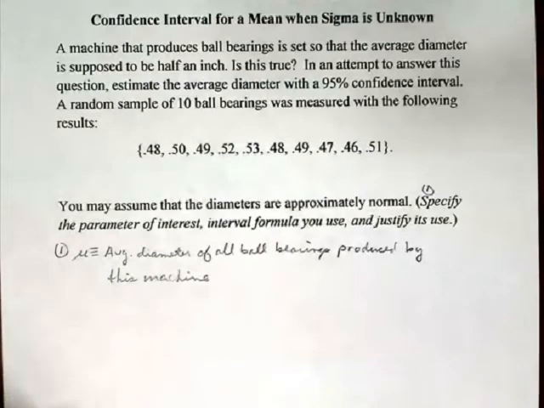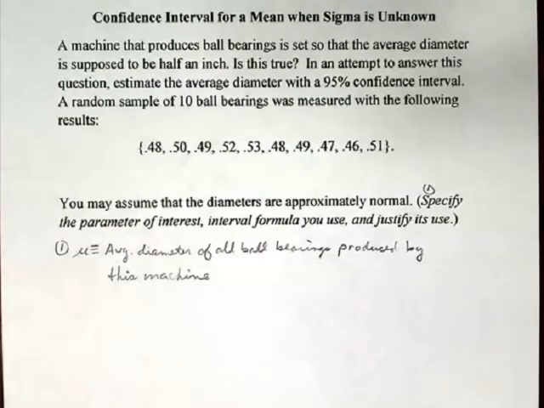Okay, well, we want to say something about this average quantity here, and the reason is, if this average diameter is, say, pretty far away from 0.5, then maybe our machine is out of whack, and we need to go back and calibrate it or fix it up, stop production, and kind of rethink how these ball bearings are coming out of the machine. So we want to say something about mu. That's our parameter of interest.